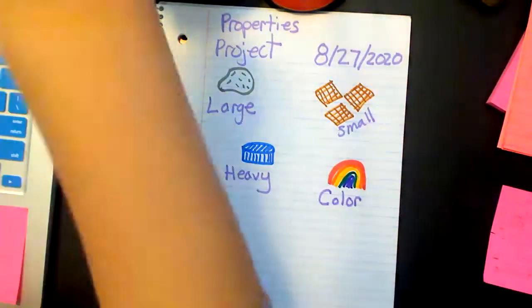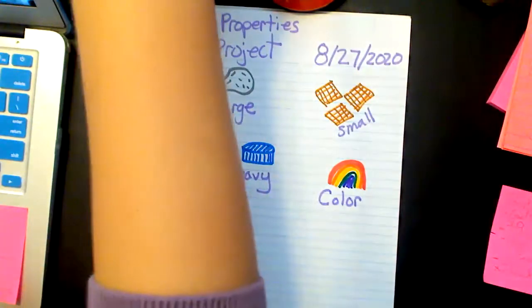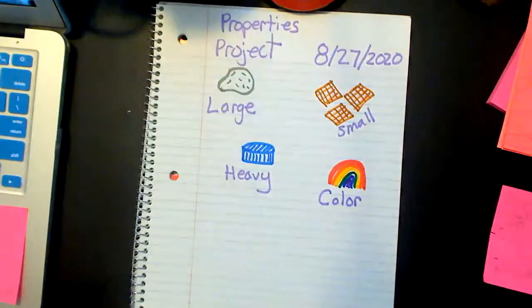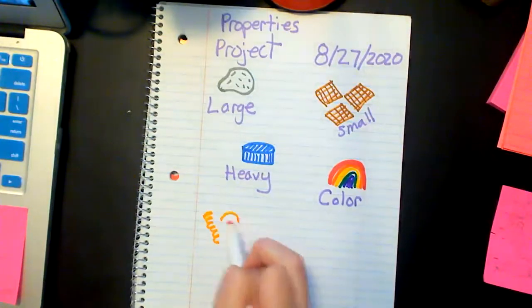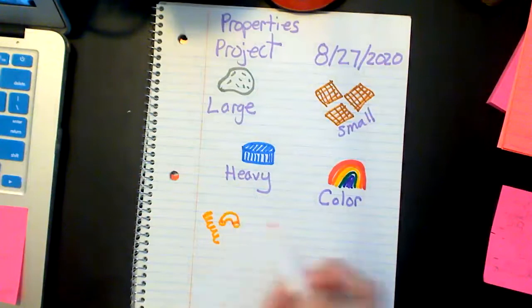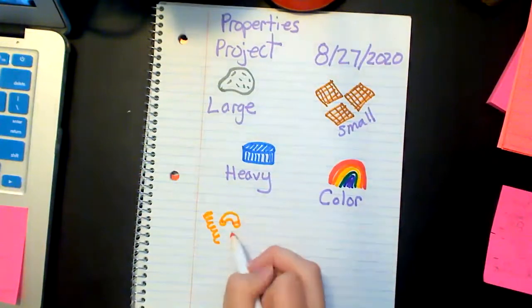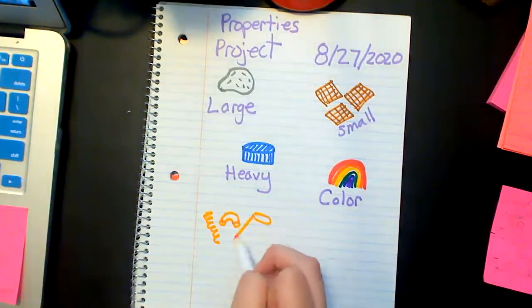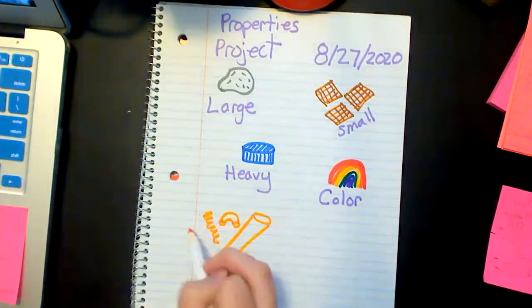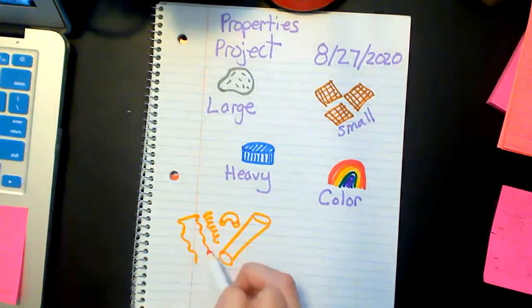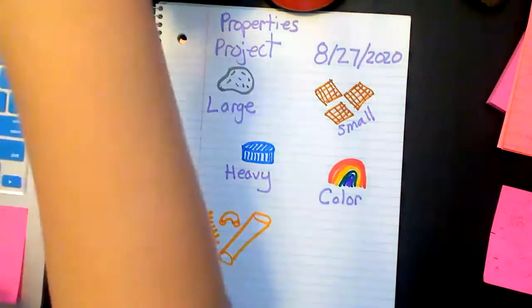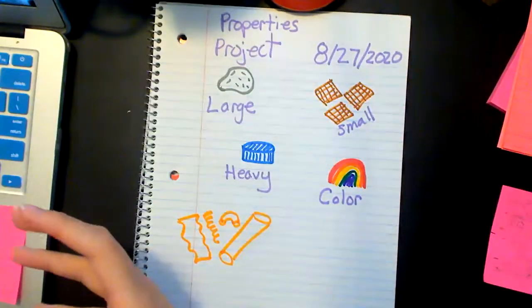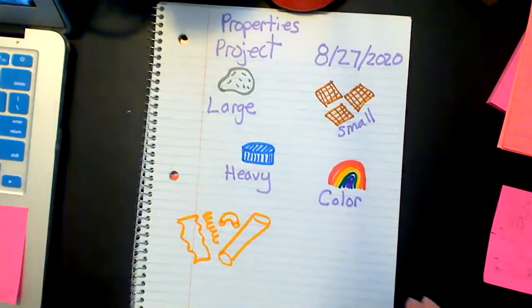Okay, next we had was shape. Shape was the next property that we went over, and we asked students to collect pasta. It could be any type of pasta. Some students had curly pasta, some students had macaroni, some students had really big pasta, some students used lasagna, which is really cool. So pasta comes in lots of different shapes, and the best way to represent shape was with pasta because of how many different ways it comes in.